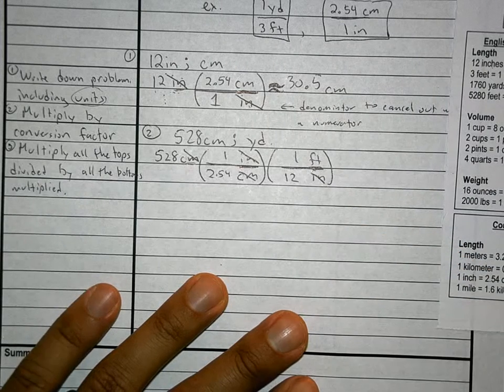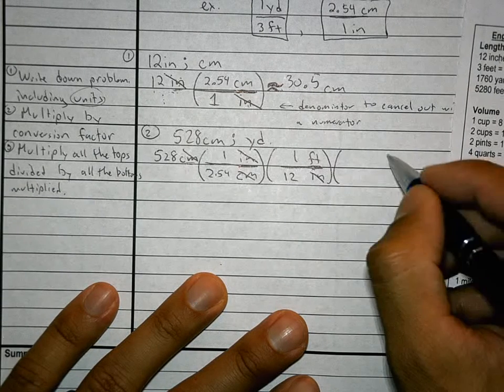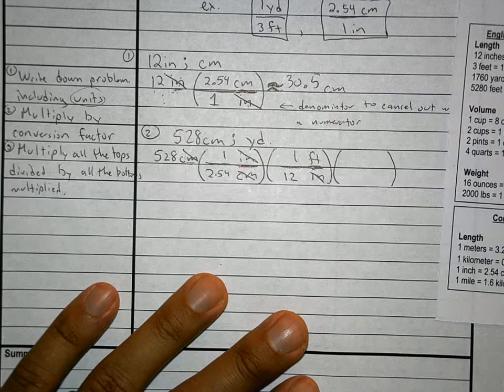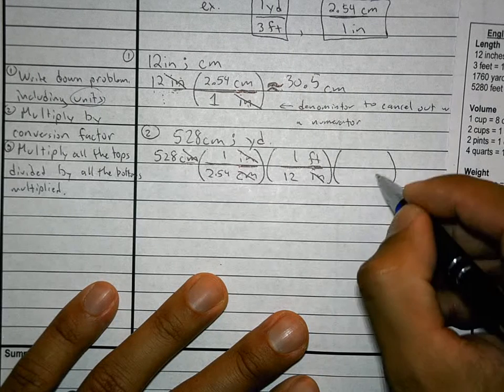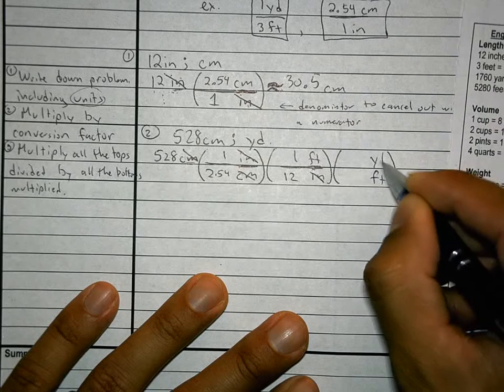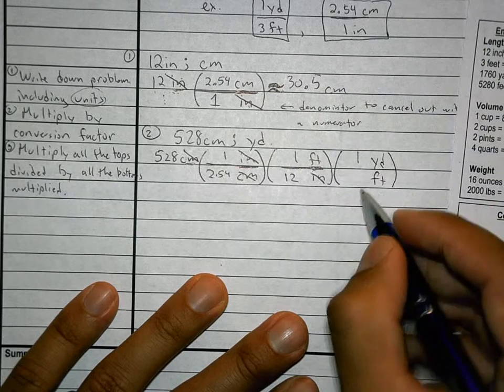No. I want yards. So I have to multiply by a third conversion factor. What's going to go on bottom? What's going to go on top? Okay, what's on bottom? What's on top? Yards. How many yards? No. How many feet? Good.